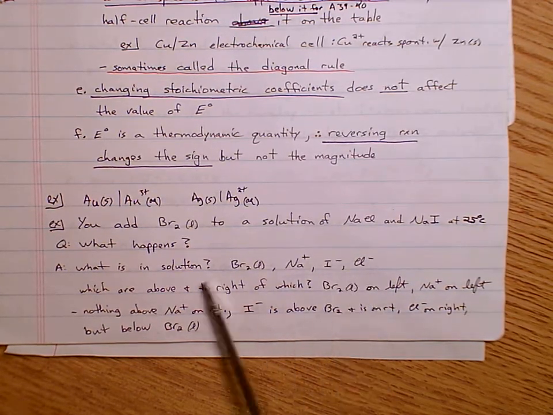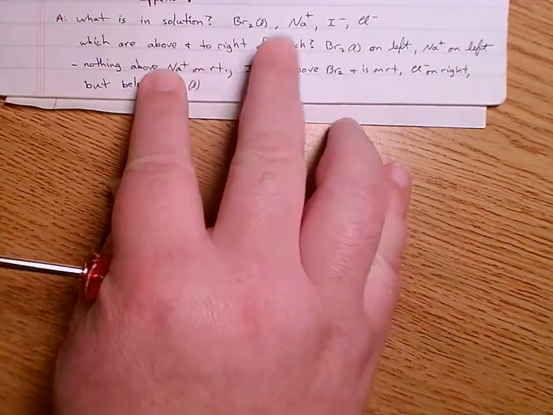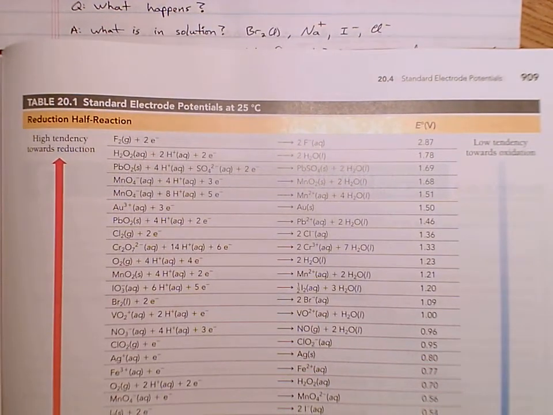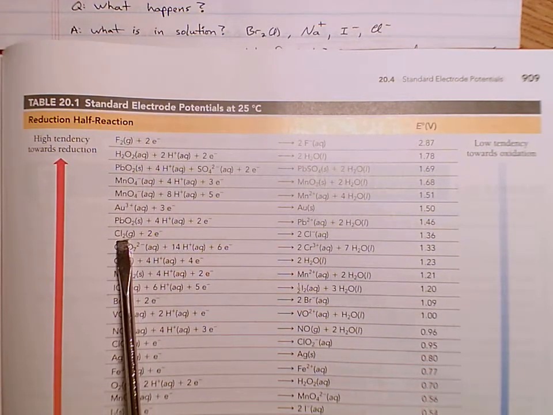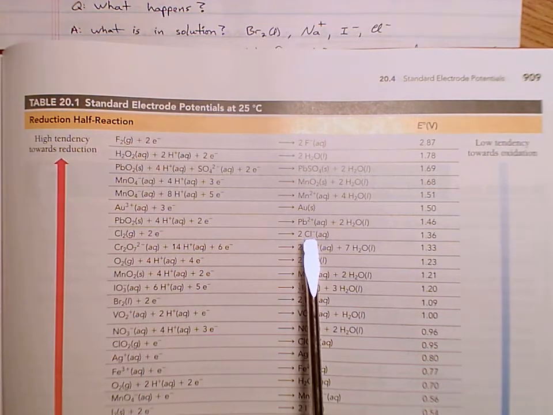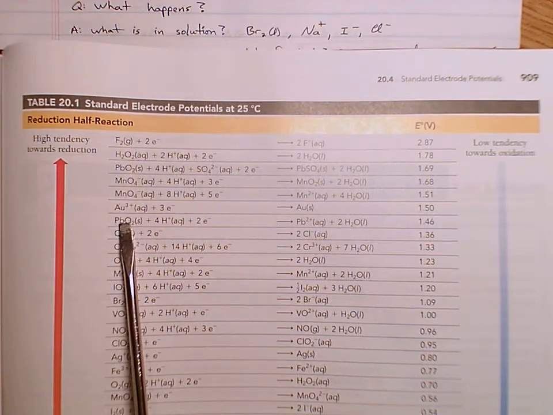Well, what's going to react spontaneously with what? We need to go to the table and look to see what is to the right and below other things. So let's take a look. I like to start on the right, and I'm looking at F2. Well, that's none of this. Au, Pb, Cl2. Nope, I don't have Cl2. I have Cl anions. Well, here's Cl anions over here, which means the only thing that's going to react with a chloride anion has got to be something up here, and I don't have any of that stuff.